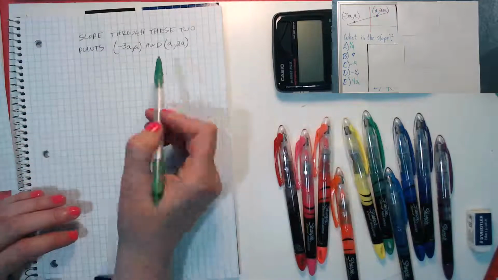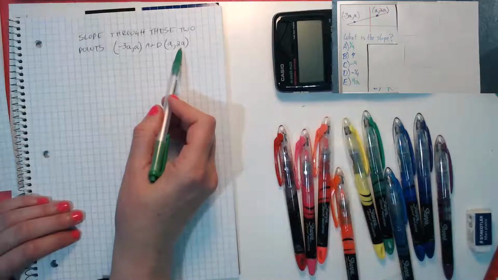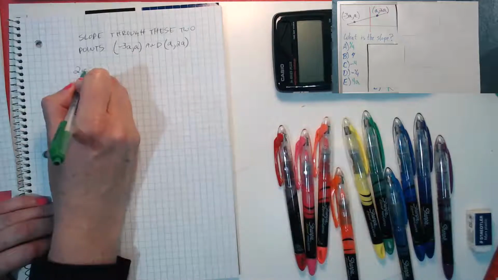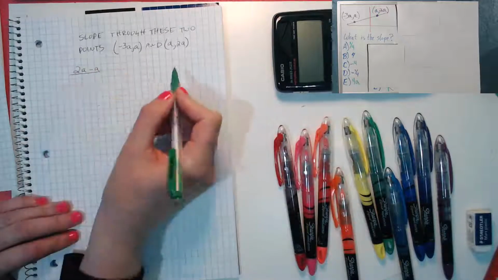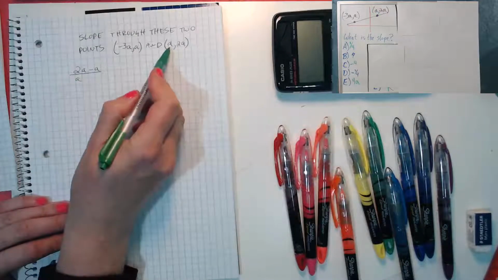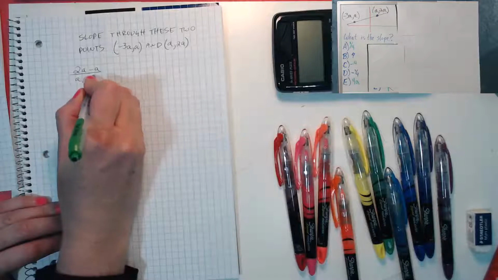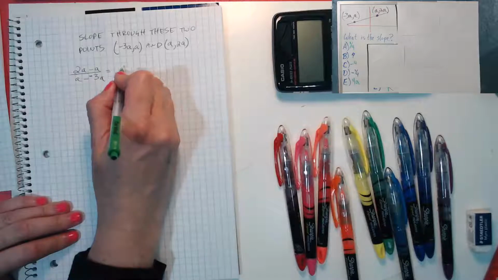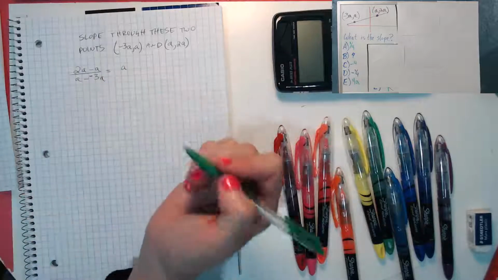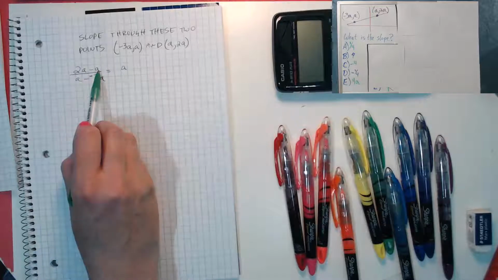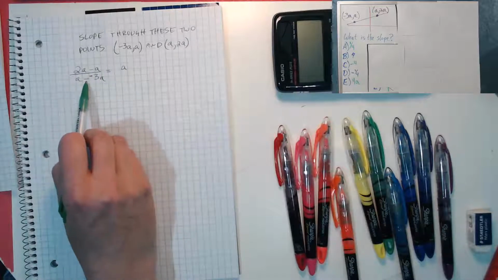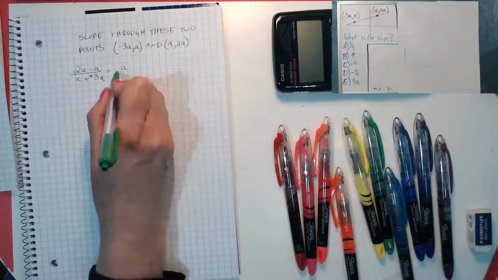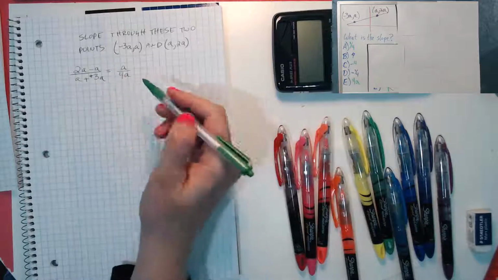So let's start with, I'll just pick this one first because I like to do 2a minus a because it's easy, I guess. So 2a minus a over a minus negative 3a. You can do it by hand or on the calculator. Well, actually, you can't do it on the calculator without the a. So it's 2a minus a gives us a, minus negative 3a. You change both signs. 4a.